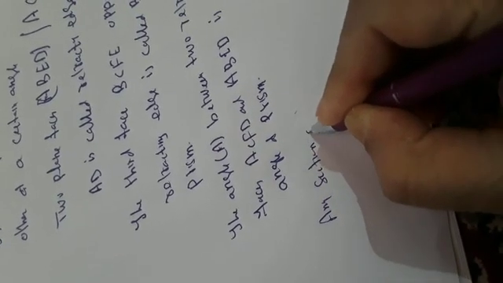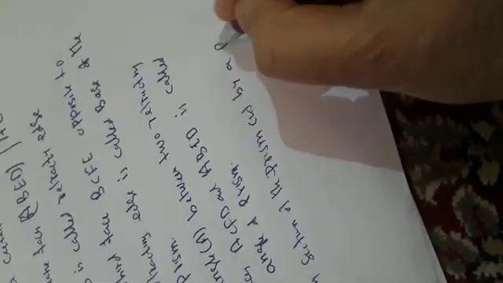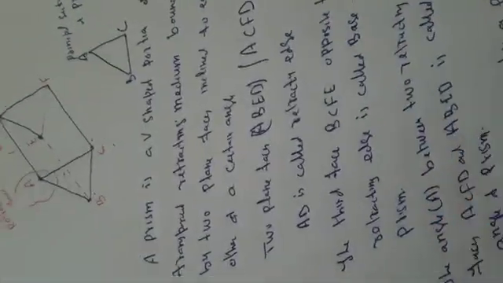That means any section of the prism cut by a plane perpendicular to the refracting edge is called a principal section of the prism. There are some terms which are related.